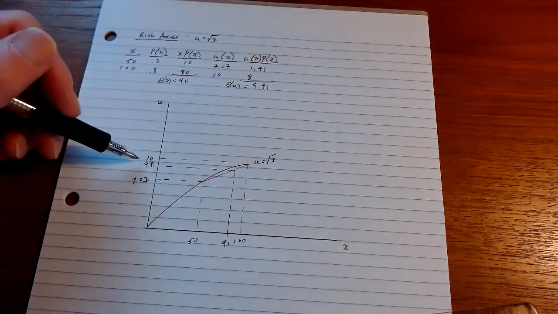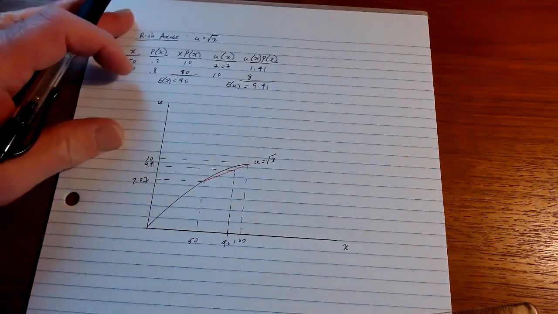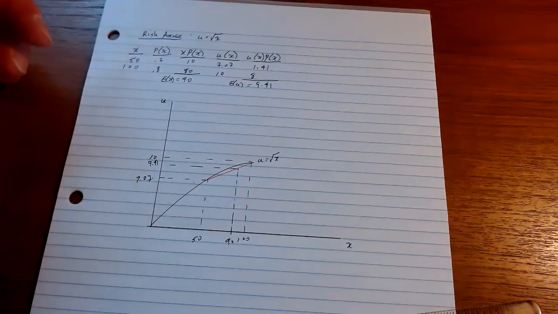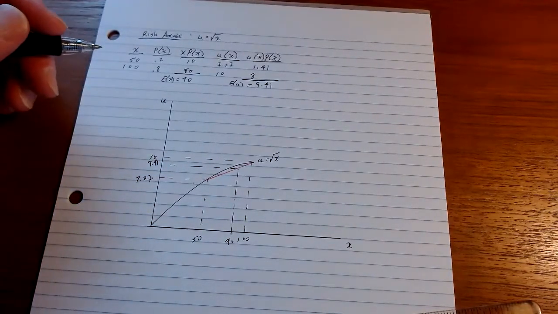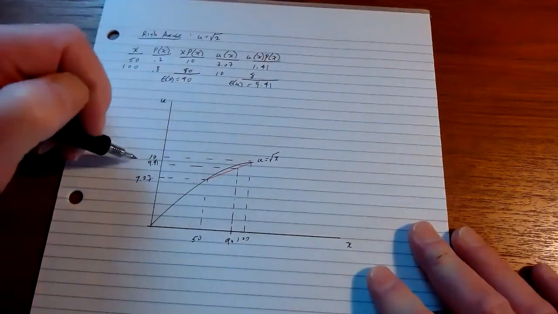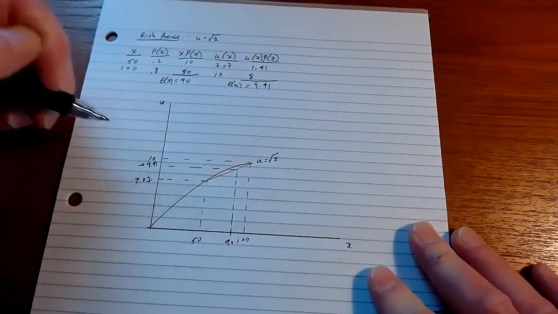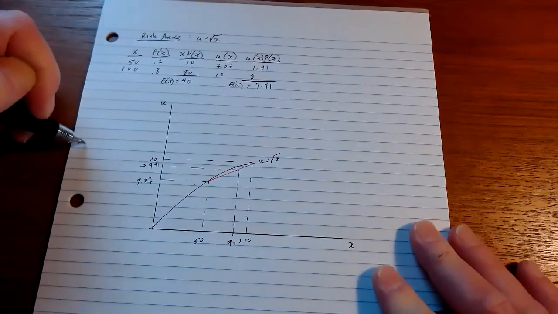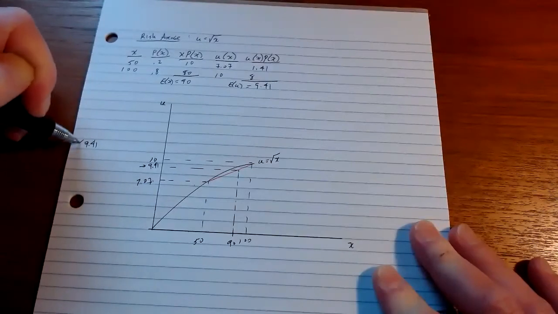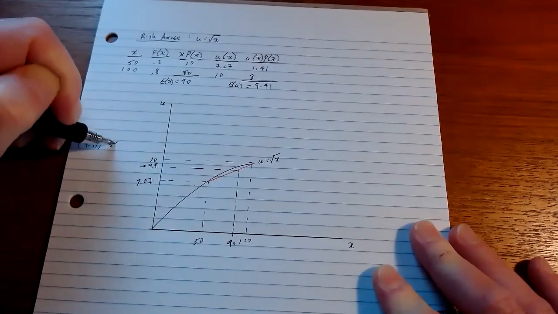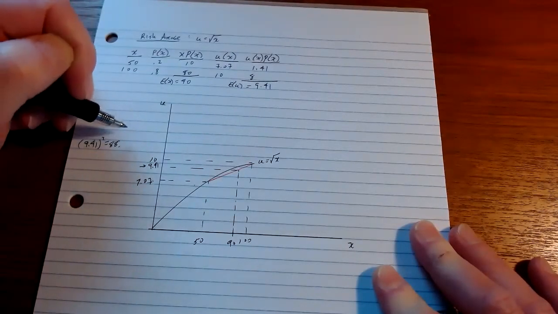So one question we can ask then is, how much would this person be willing to pay to get rid of this uncertainty that they face? To find the answer, we take this value, 9.41, the expected utility, and we square it. And that gives us 88.54.